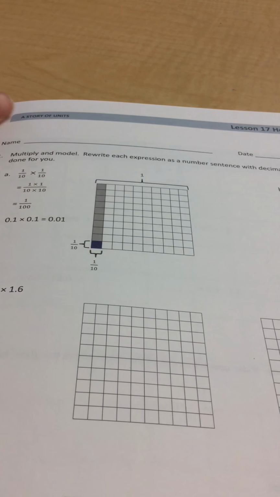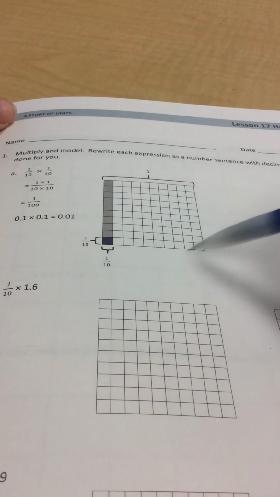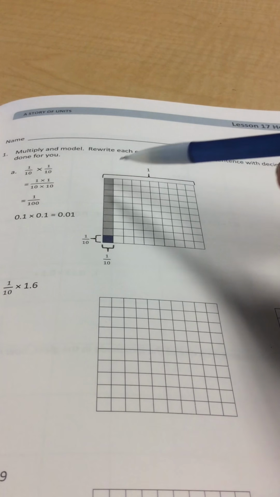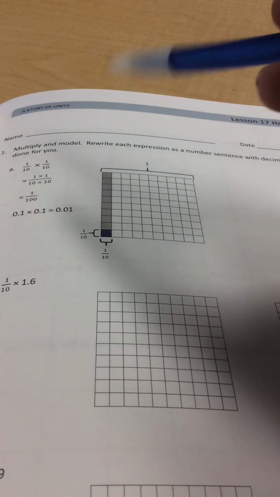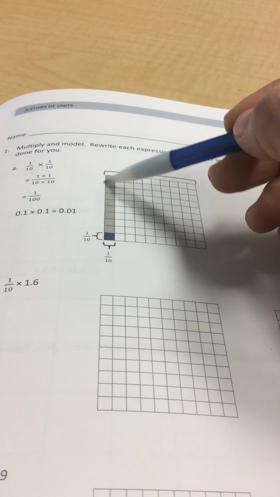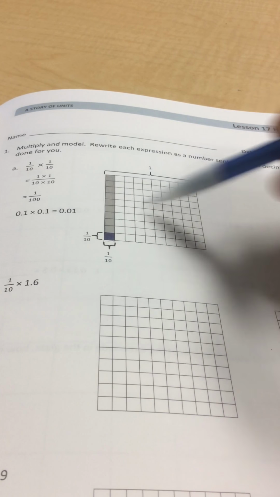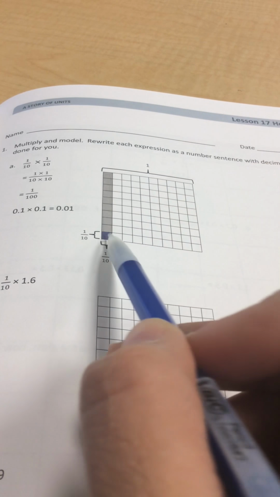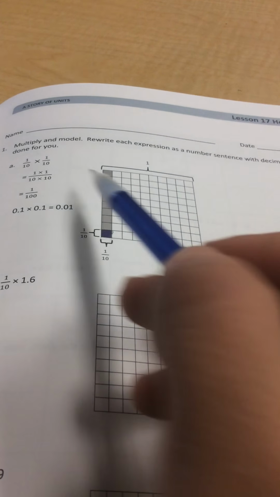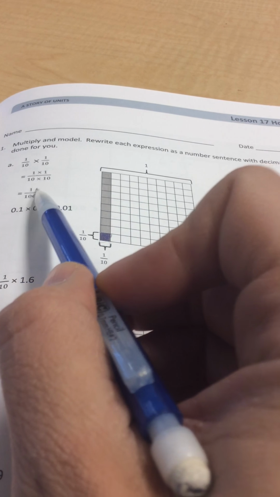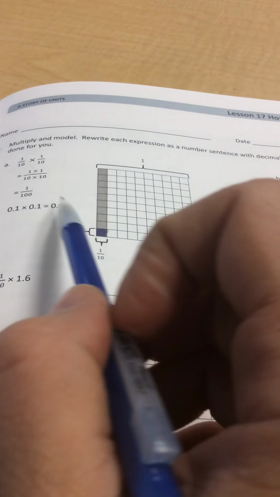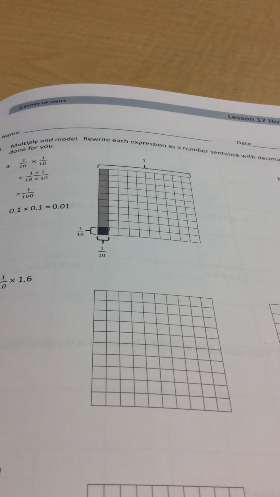If we look at letter A, which has been done for us, we've taken one whole that's been divided up into 100 little squares, and then we can talk about tenths and hundredths very easily. So right here we have 1/10. All of this right here would be 1/10 of the whole, and then we took 1/10 of that 1/10. So 1/10 this way times 1/10 this way, they would overlap just right there. We know that 1 times 1 is 1, and 10 times 10 is 100. We know that 1/10 as a decimal times 1/10 as a decimal equals 1/100th, which would make sense with what we've already learned.